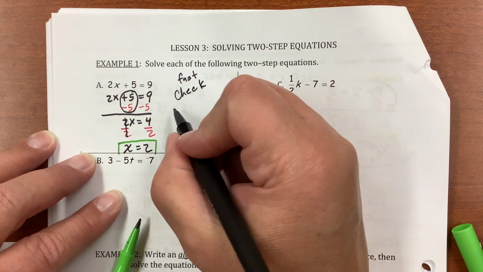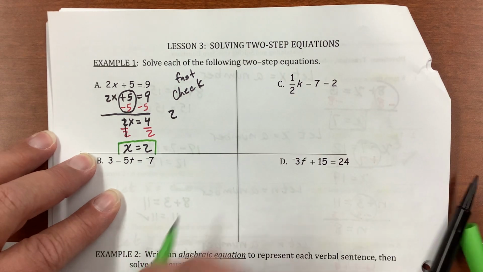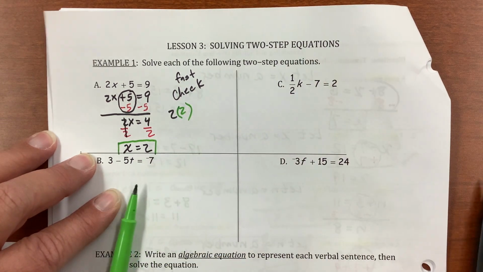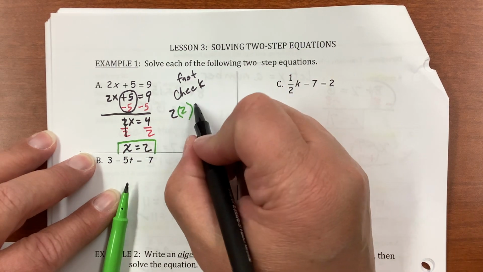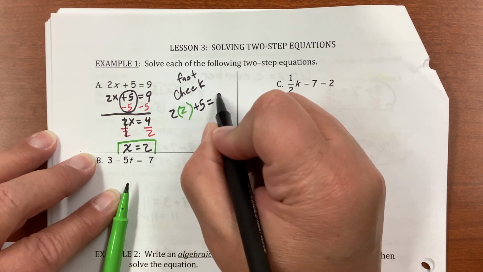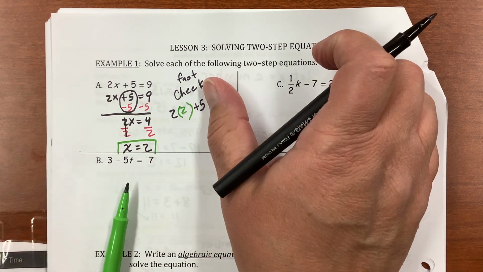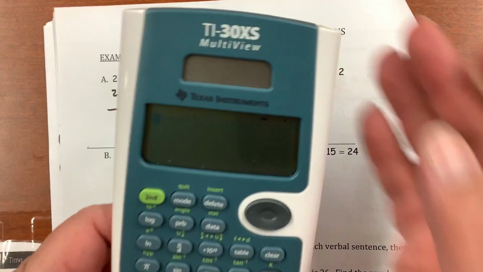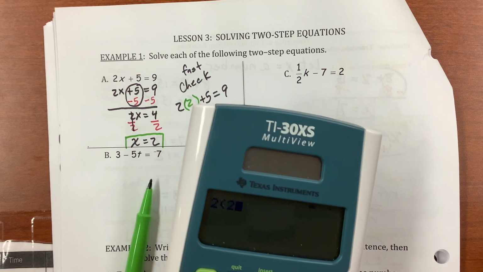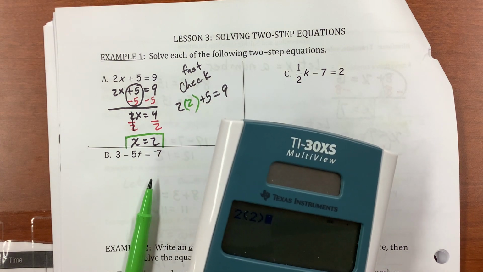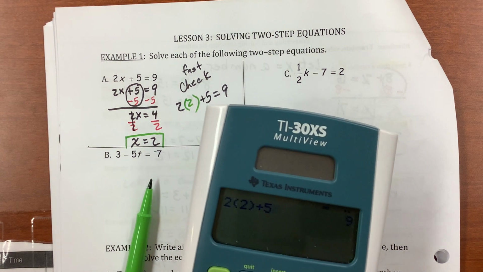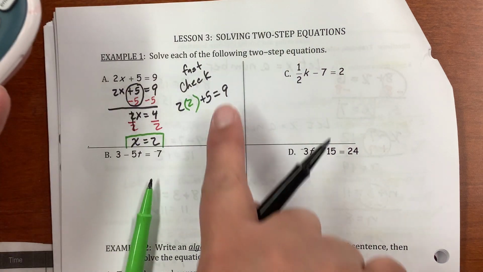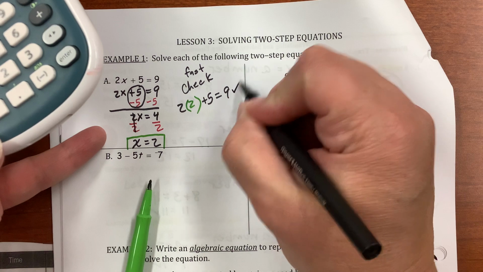So all I'm doing is rewriting the problem. 2, parentheses, my answer 2, plus 5 equals 9. And I'm going to put that half of it in a calculator. You know, 2 parentheses 2 plus 5. And look, when I put that in the calculator, 2 parentheses 2 plus 5, I got 9. That is a fast check.